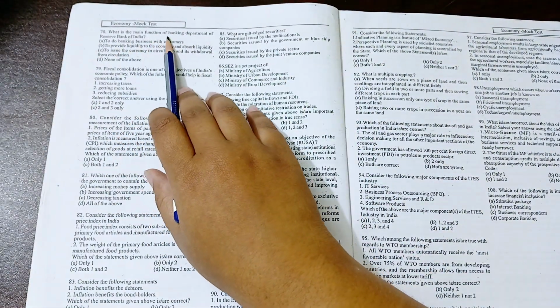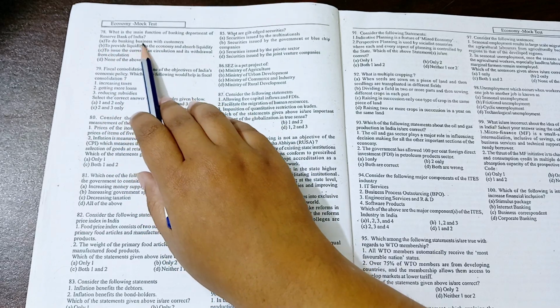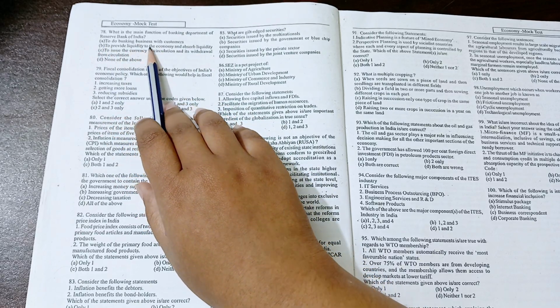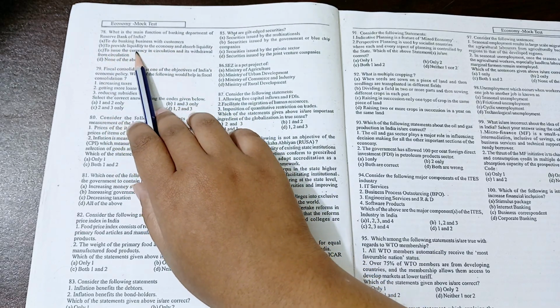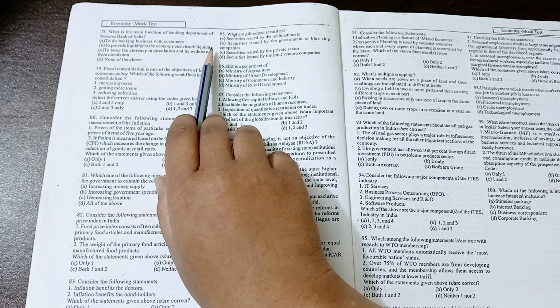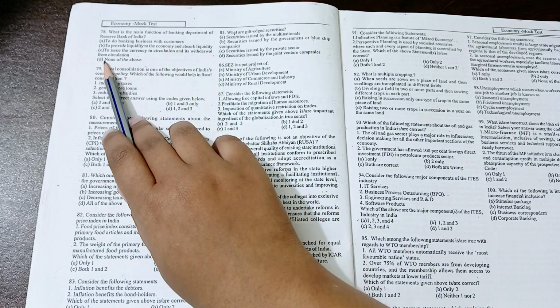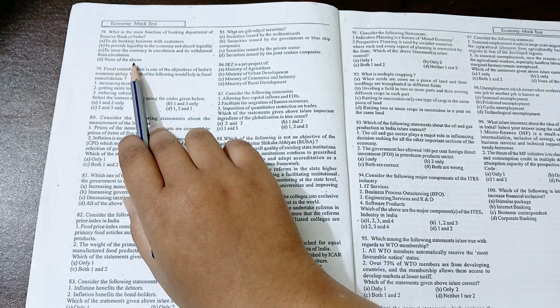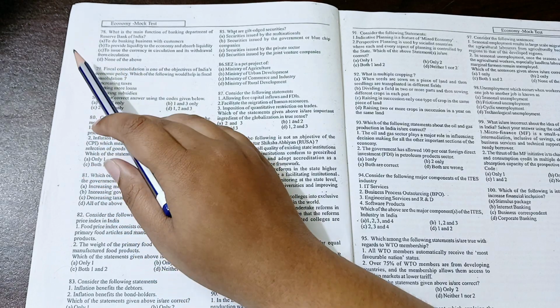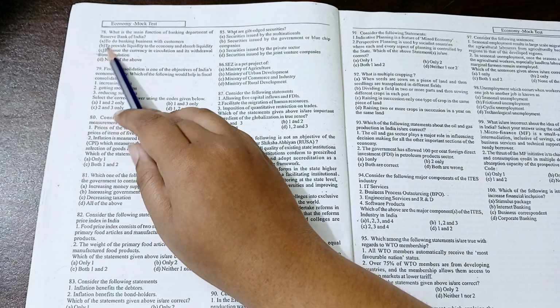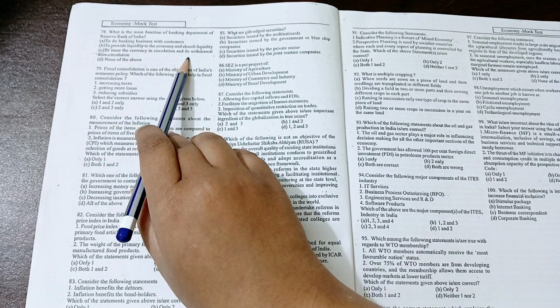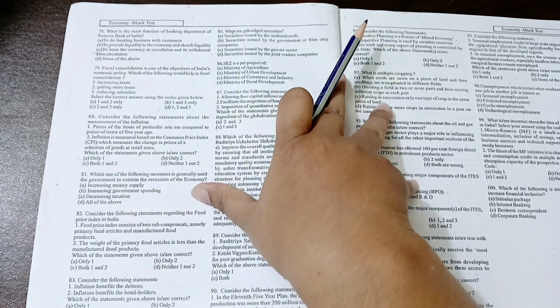What is the main function of banking department of Reserve Bank of India? To do banking business with customers, to provide liquidity to the economy and absorb liquidity, to issue the currency in circulation and its withdrawal from circulation, none of the above. Is considered option C, to issue the currency in circulation and its withdrawal from circulation.